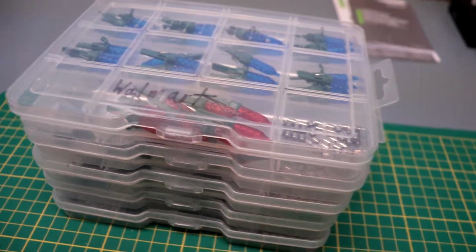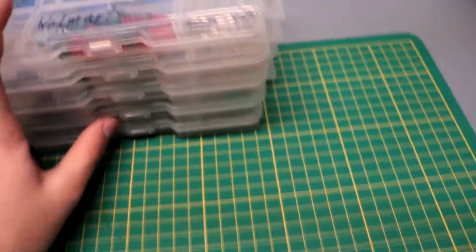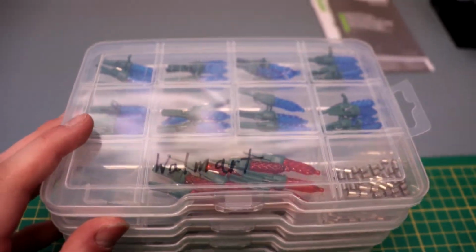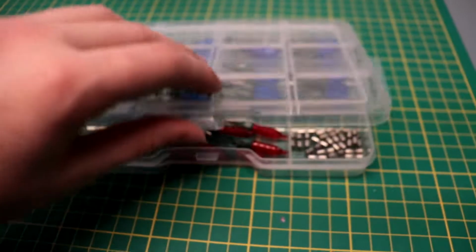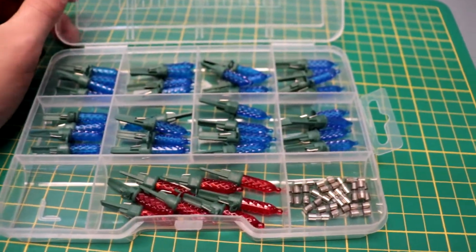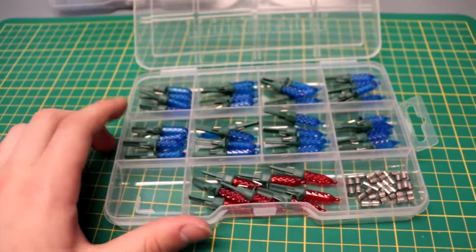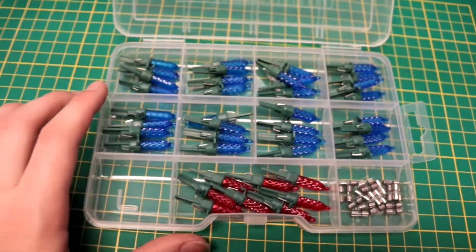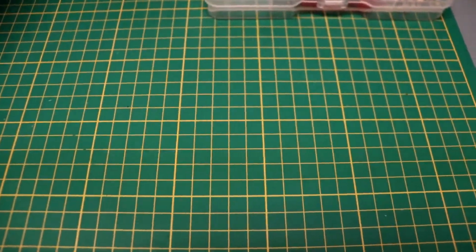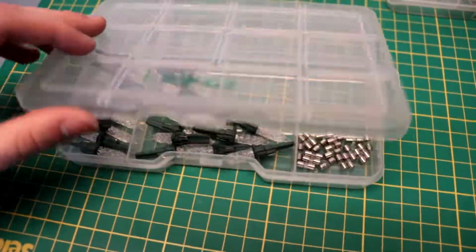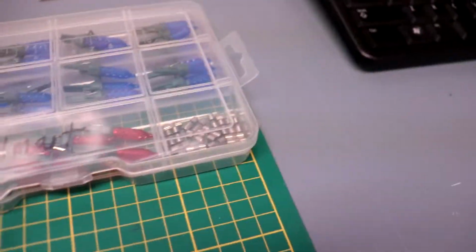This is probably one of the funniest parts of my Christmas light collection. It's just the bins with all the extra bulbs, and this is just from overbuying so many light strings. For the Walmart ones, they come with 2 bulbs each pack. So now I just have all of these extra bulbs. Here's some Lowe's Christmas lights. Yeah, all the fuses. I keep all the extra fuses too, yes.